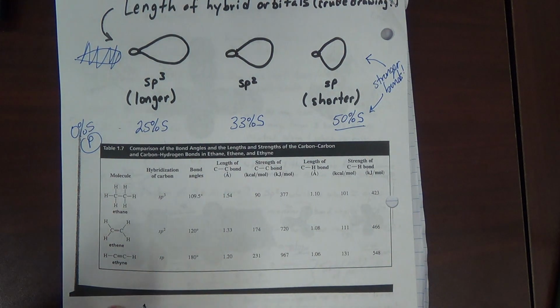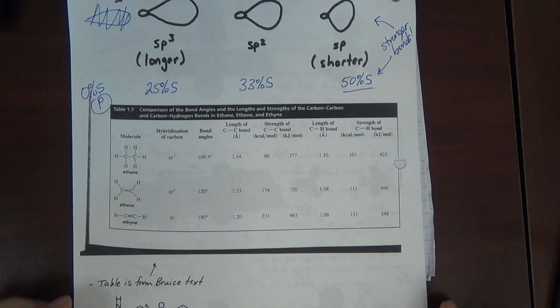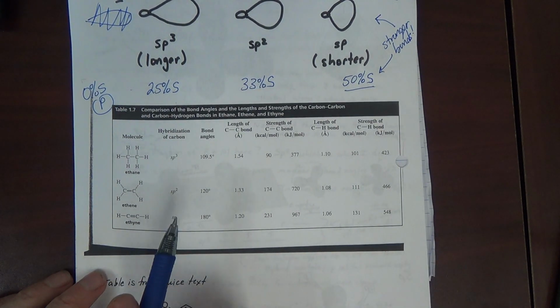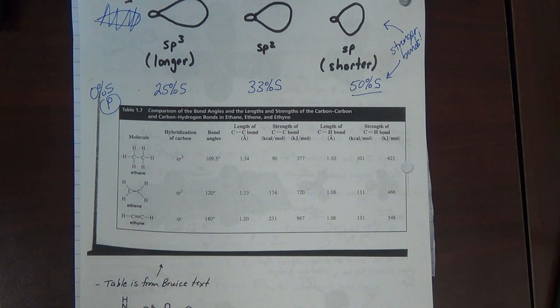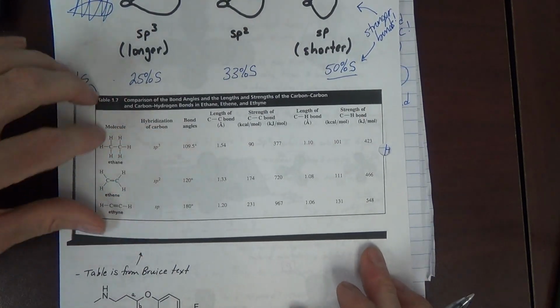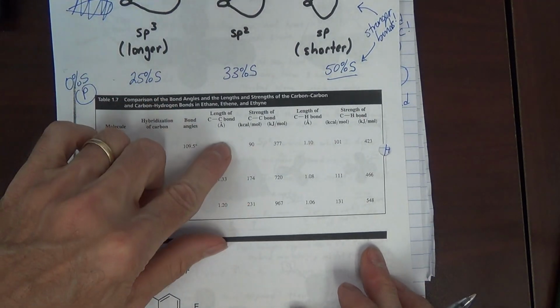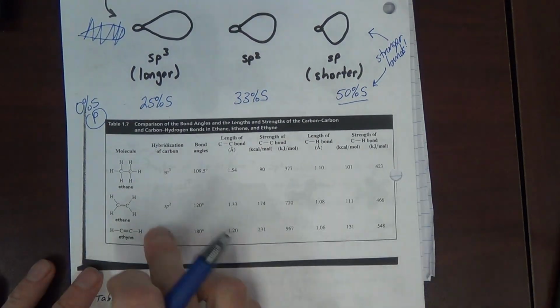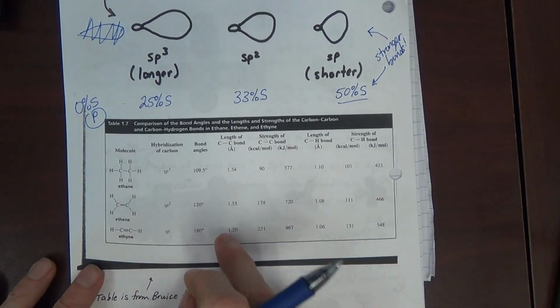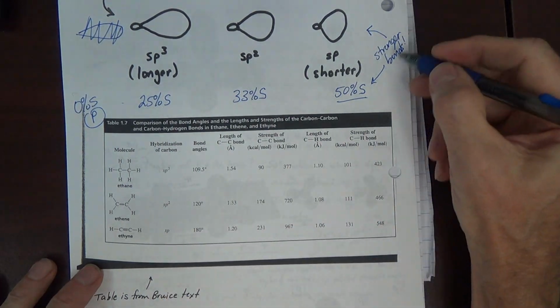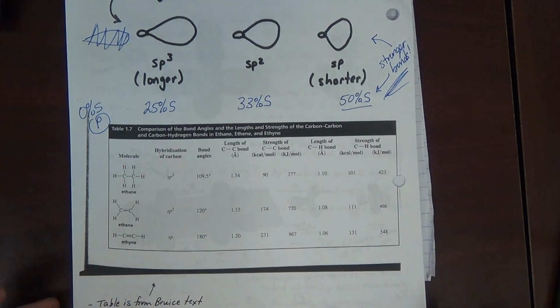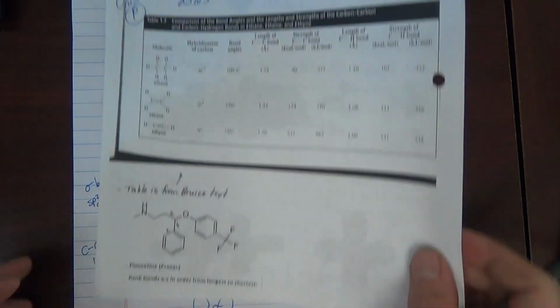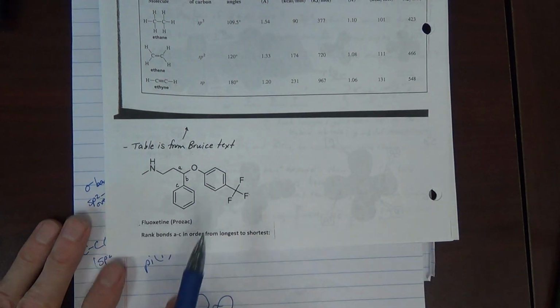I may end this video here. We'll pick up in the second video on hybridization by looking at table 1.7 here, which is from the Smith or Bruice textbook, and we'll look at a summary of bond angles, bond lengths, bond strengths. But it will hopefully be pretty clear if we consider what we set up here. Percent s character will help us. Then we can answer certain questions like down here at the bottom.